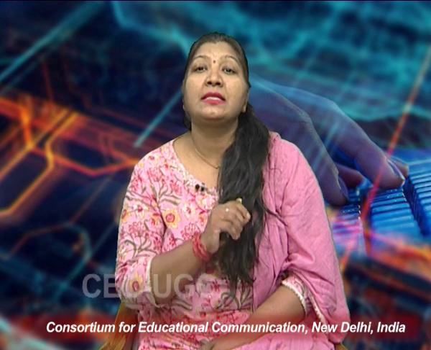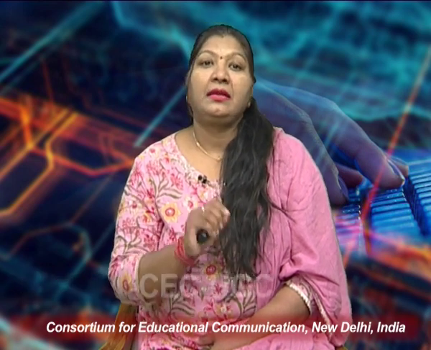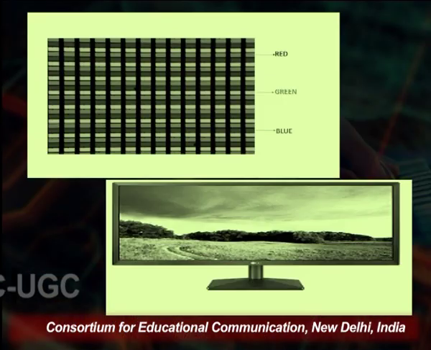When all the sub pixels are turned off, then it's black, and when all the sub pixels are turned on 100%, then the screen will be white. So when all the lights are off, the screen will be black. When all the sub pixels are turned on 100%, the screen will be white.